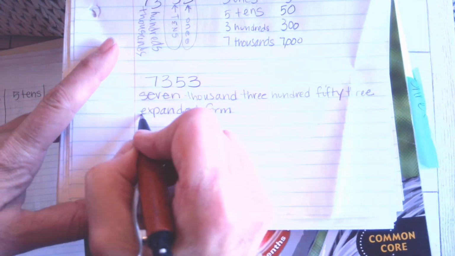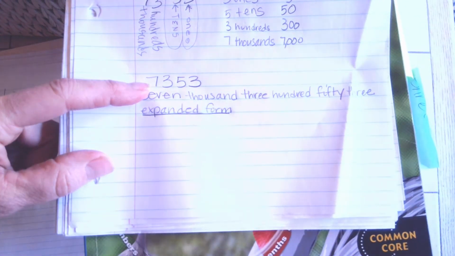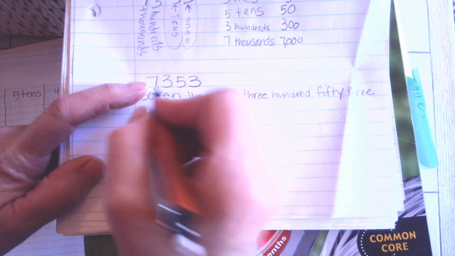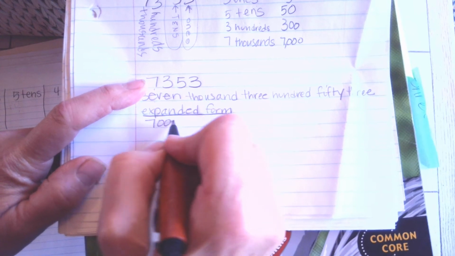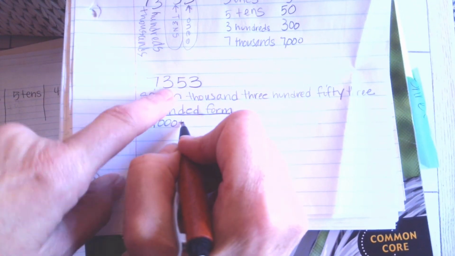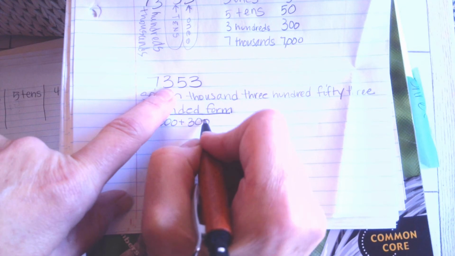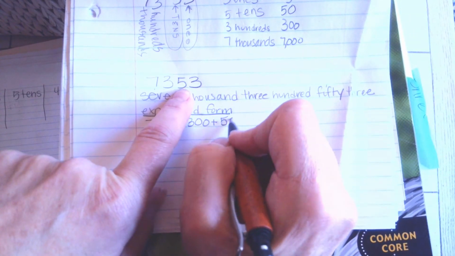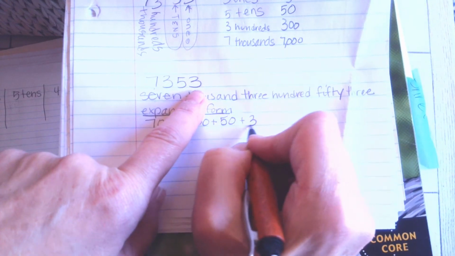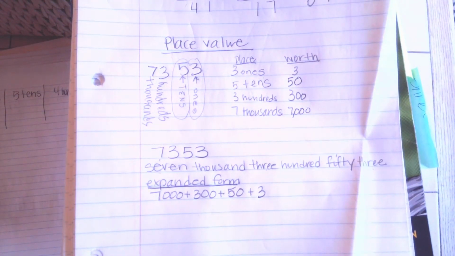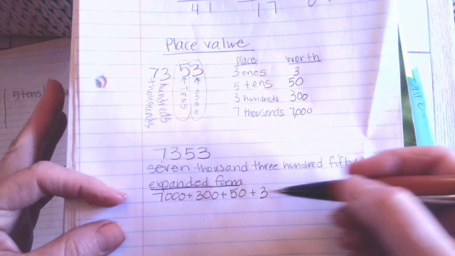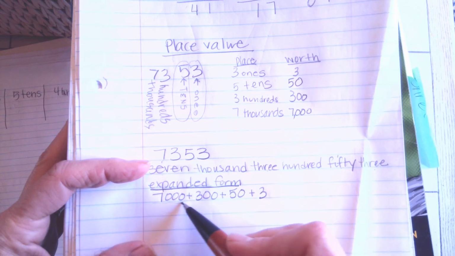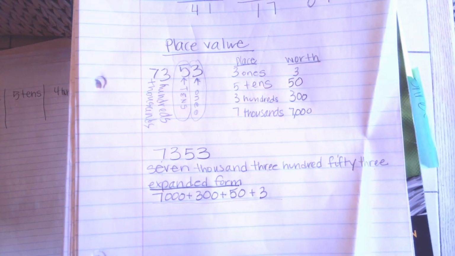They might also ask you to expand it out, and they call it expanded form. And what that means is we take each digit and we tell the person who's looking at our paper what each of the digits is worth. So we're going to say 7,000 plus 300 plus, this is 5 tens, which is 50, plus 3. So we're going to expand it out. I call it stretching it. This is a digit, this is a digit, this is a digit, this is a digit, and we're going to expand it out to make it bigger.